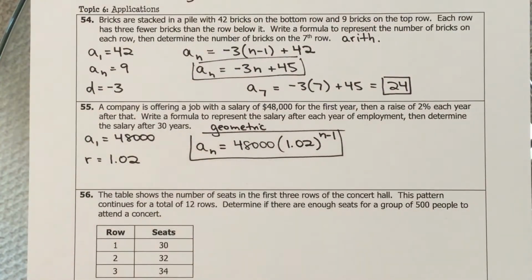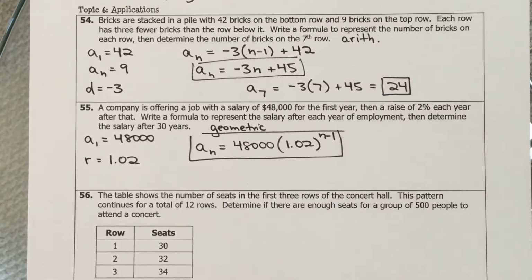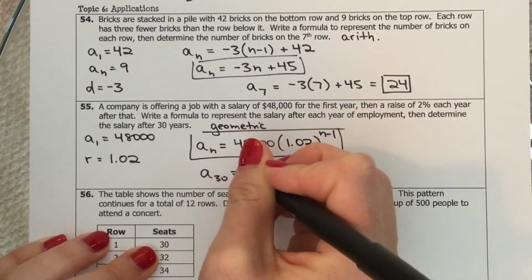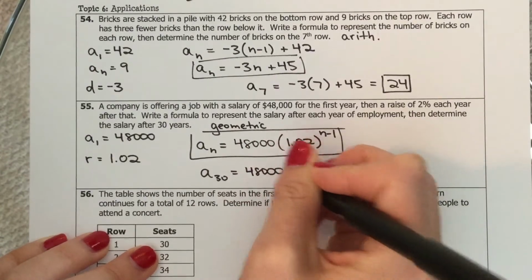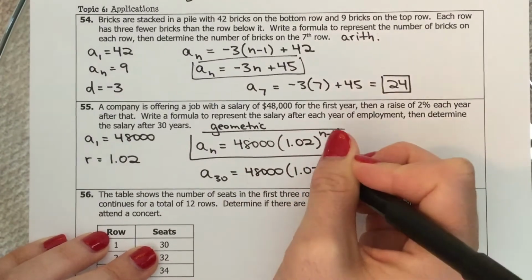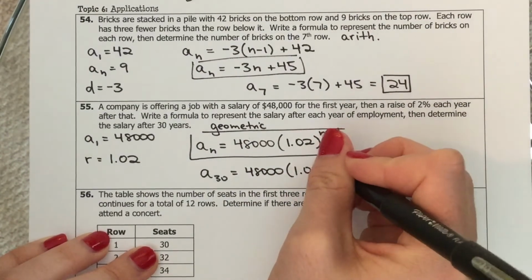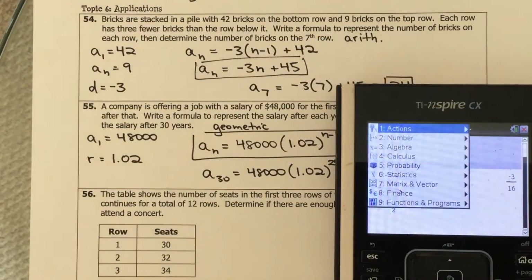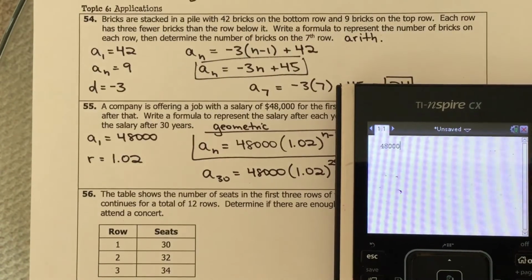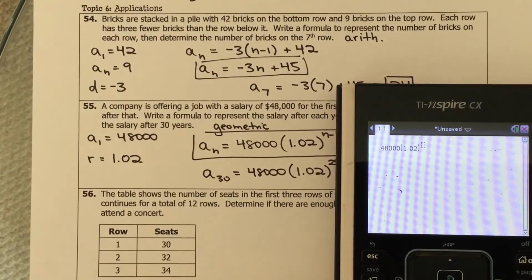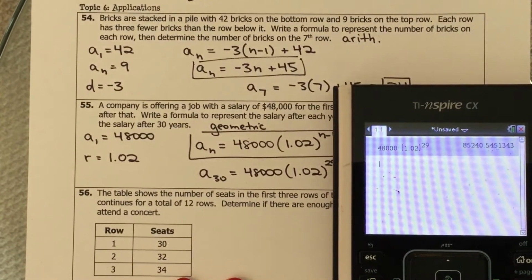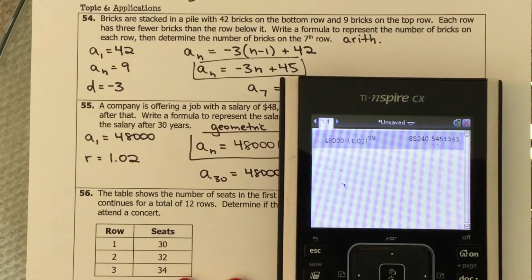Then determine the salary after 30 years. So if you worked for 30 years at the same job, we could sub this in. So 1.02 and then times 30 minus 1. So 29. And then that could just get subbed right into the calculator. Okay, so 85,240, and then roughly 55 cents.